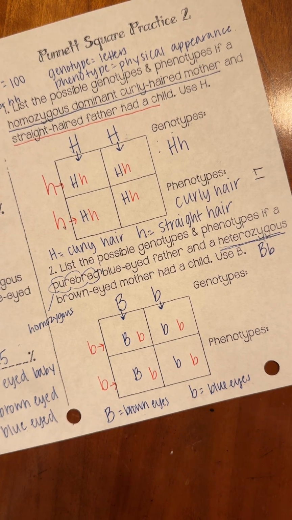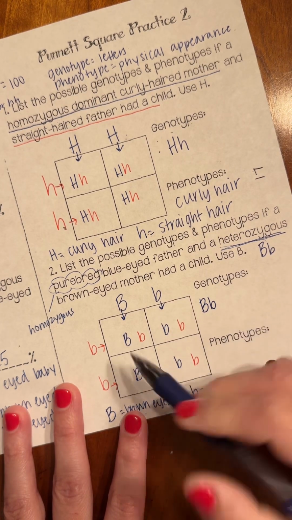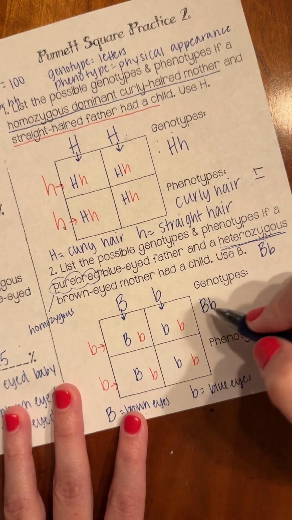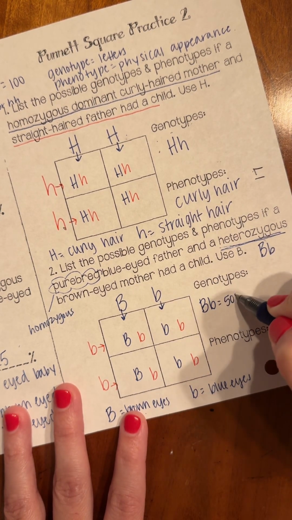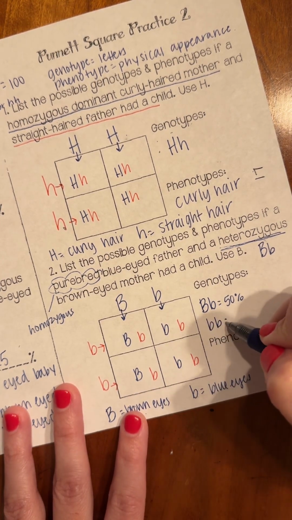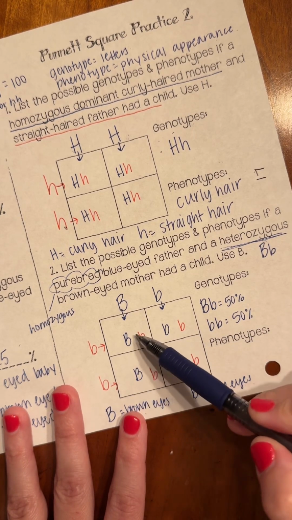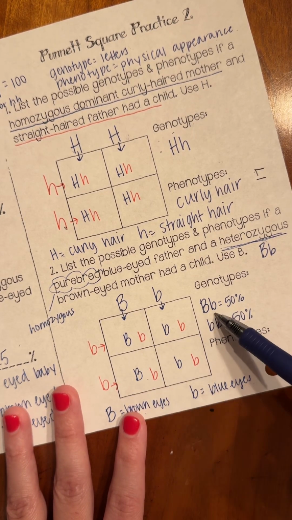Okay, so let's look at the genotypes. So we have big B, little b, right? Capital B, lowercase b. And we actually have that as 50%, right? We have a 50% of having that. And we have lowercase b, and we have a 50% chance of that. Because remember, these are each 25. So 25, 50% chance of this, 25, 50% chance of this.